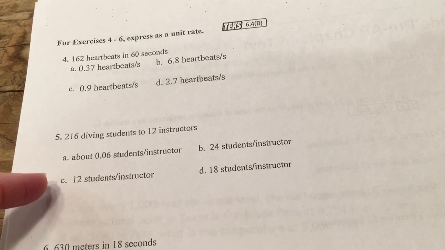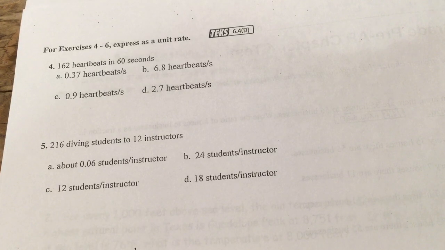Now, for exercises 4 through 6, express as a unit rate. Number 4, 162 heartbeats in 60 seconds. A, 0.37 heartbeats per second. B, 6.8 heartbeats per second. C, 0.9 heartbeats per second. D, 2.7 heartbeats per second.